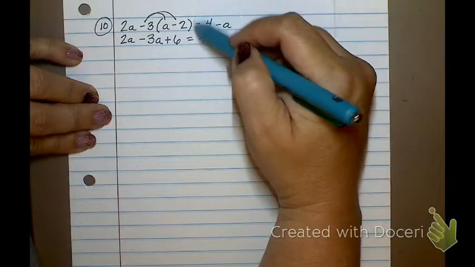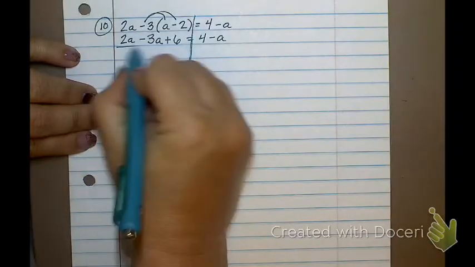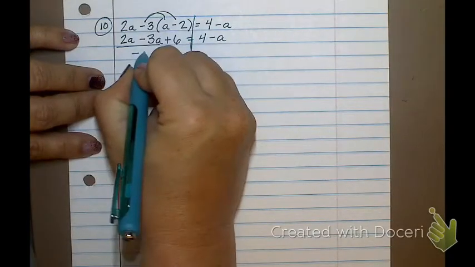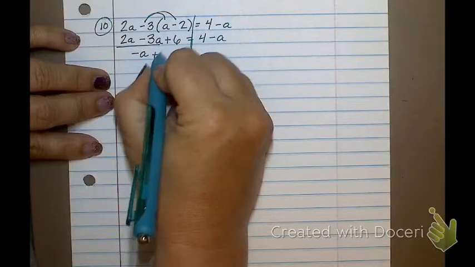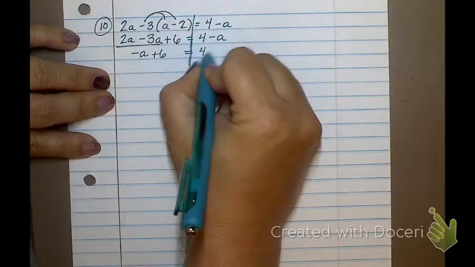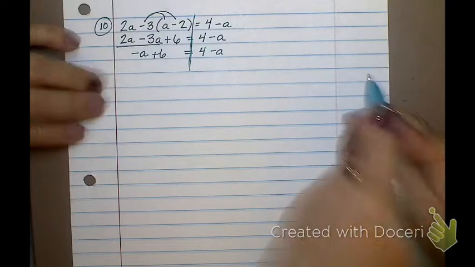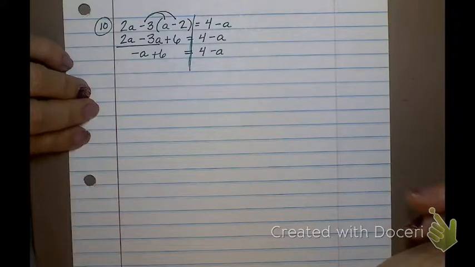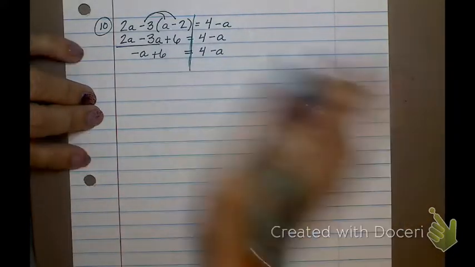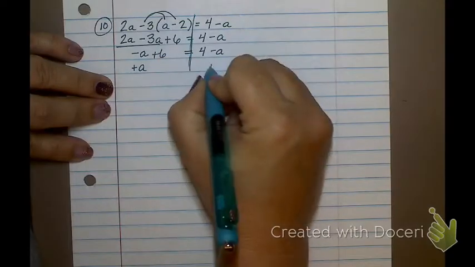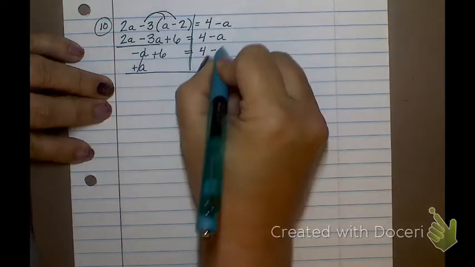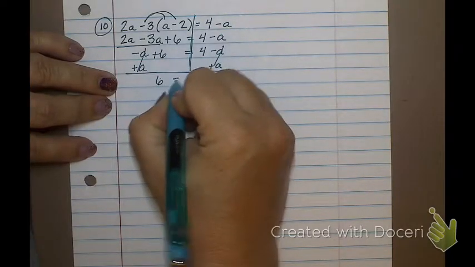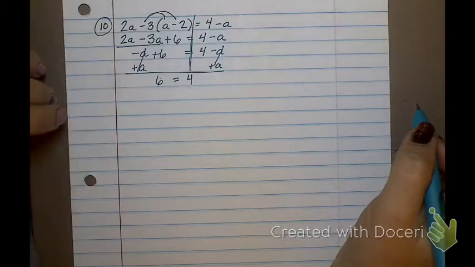Now, remember your equal sign is a wall. I have like terms on the same side of the wall. So I just add them together. 2a and negative 3a is negative 1a. Plus 6 equals 4 minus a. No solution? Oh, no. People do that. They jump to no solution because they see negative a and negative a. Well, let's see if that works out. If I add a, is it really no solution? I have 6 here equals 4. Is it no solution?